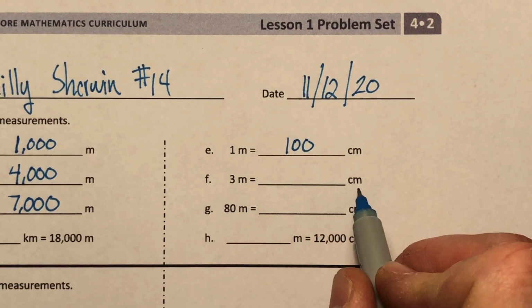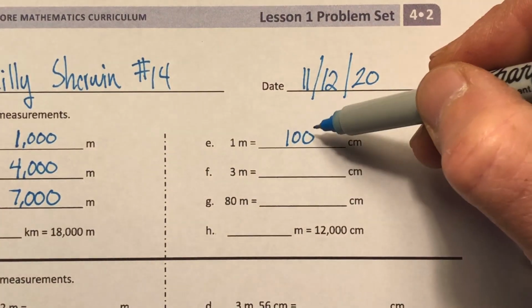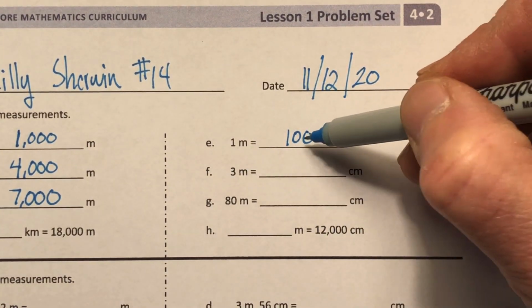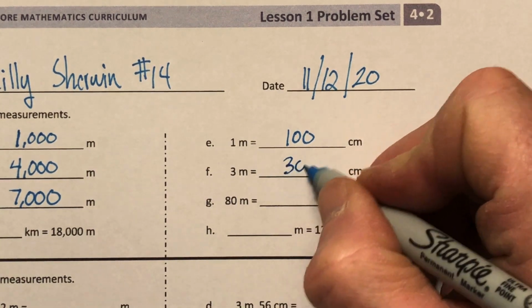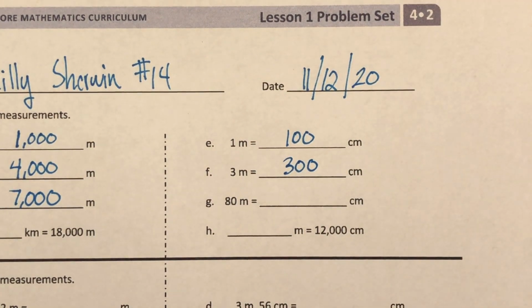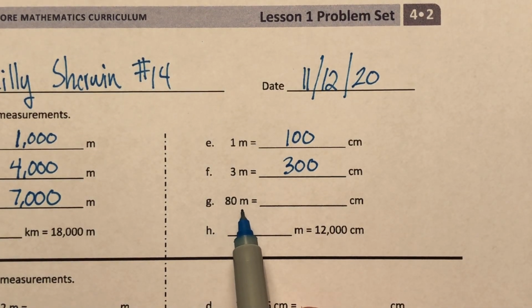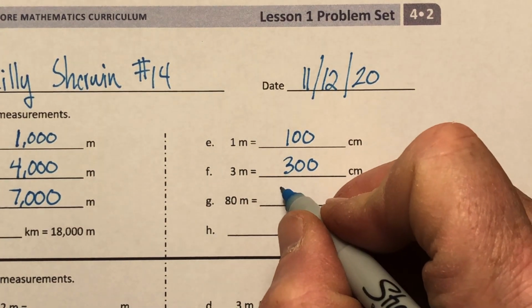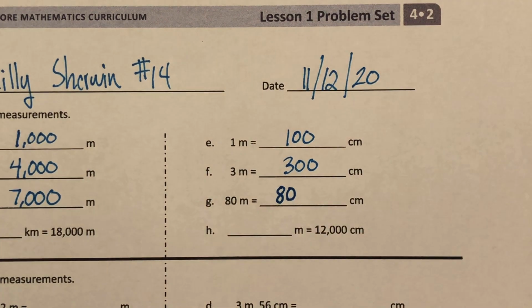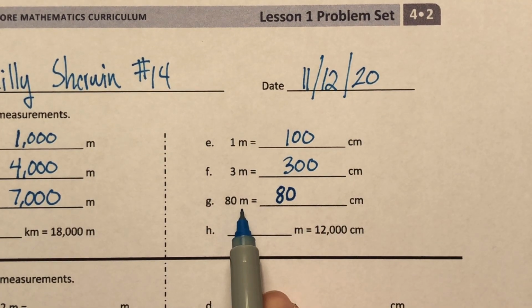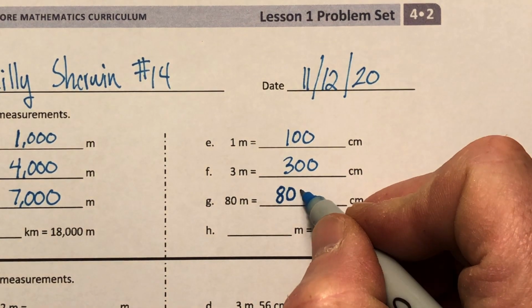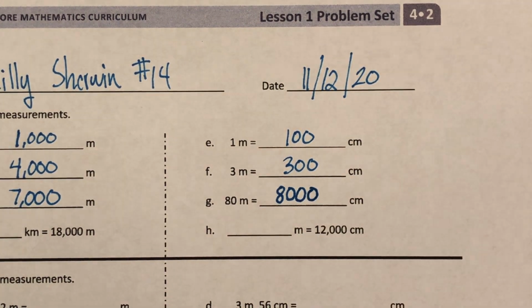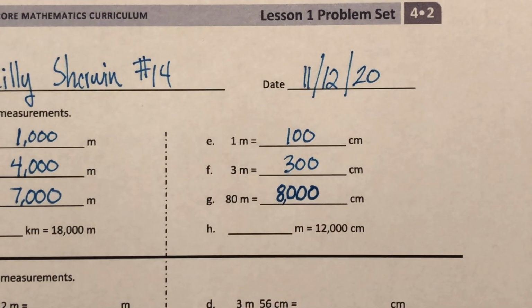So 3 meters, how many centimeters? So if 1 meter is 100 centimeters, 3 meters would be 300s. So that's 300 centimeters. Down here, I've got 80 meters. How many centimeters is that? Well, this could be confusing. So what I would say is I'm going to write down the number 80. And I know that for every meter, there's 100 centimeters. So that would be adding 2 zeros to the end of that. So this is 8,000 centimeters. 8,000 widths of your pinky nail, okay? 80 meters would be 8,000 centimeters.